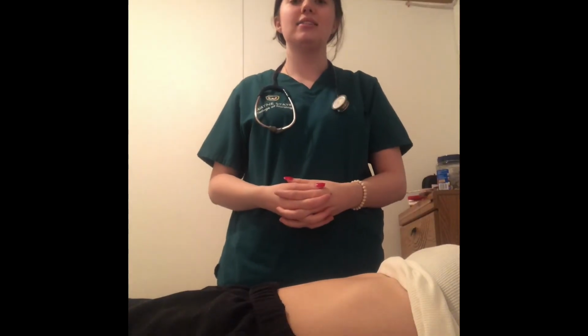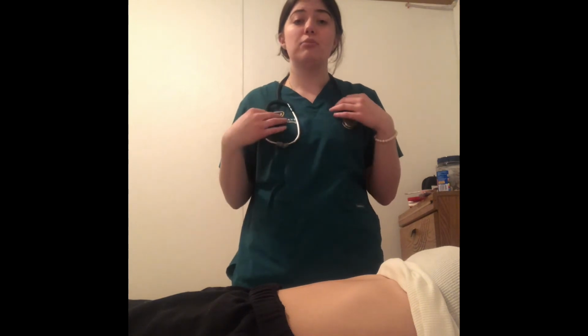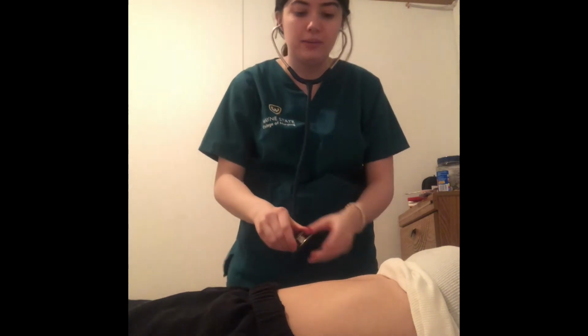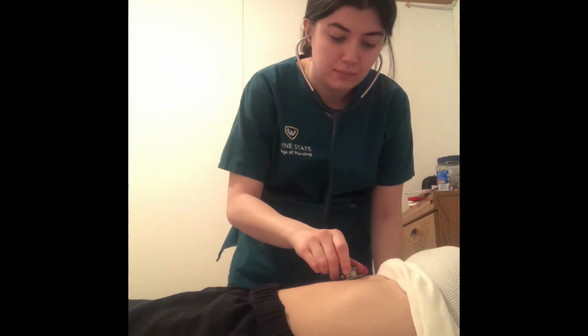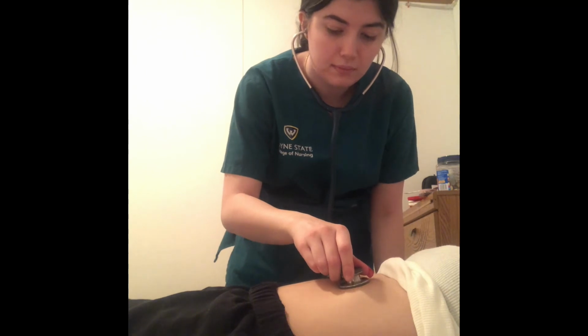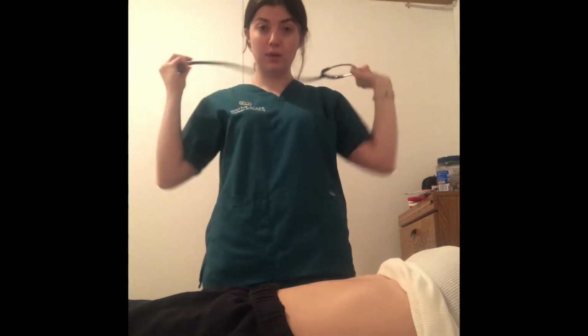Now we will go ahead and start assessing the abdomen. As we inspect the abdomen, we can state that the patient's abdomen is flat, and we will jump right into auscultating the patient's abdomen in all 4 quadrants. Make sure that all those bowel sounds can be heard. Okay, bowel sounds were heard in all 4 quadrants.